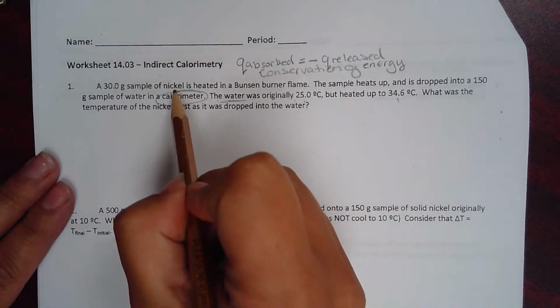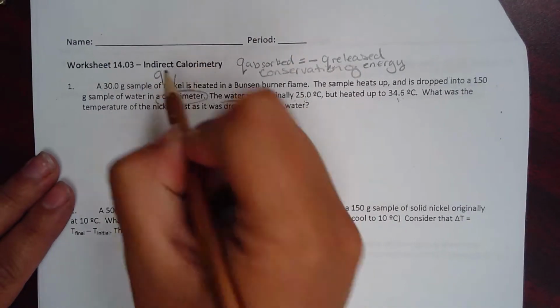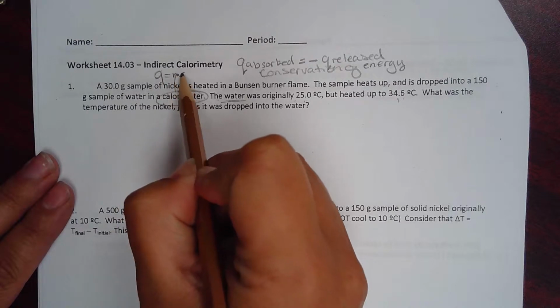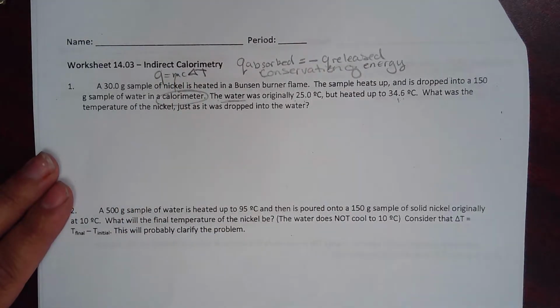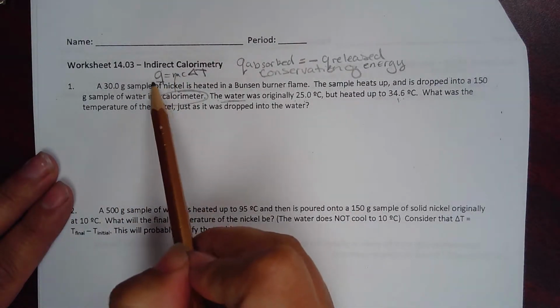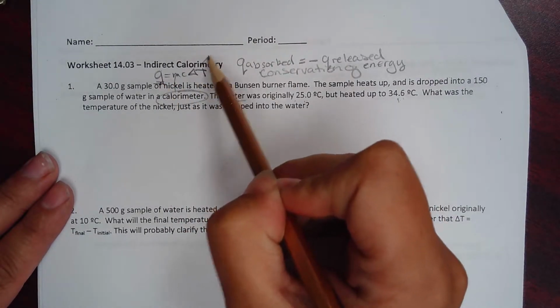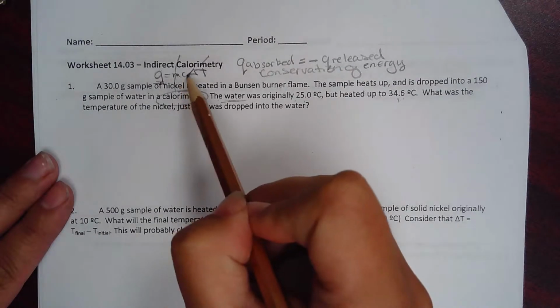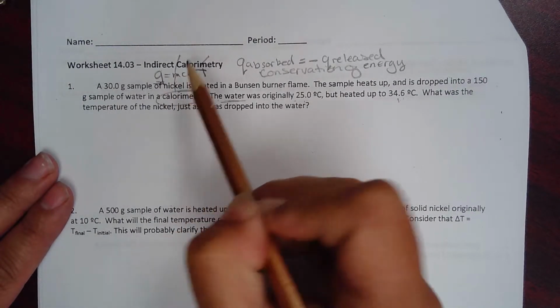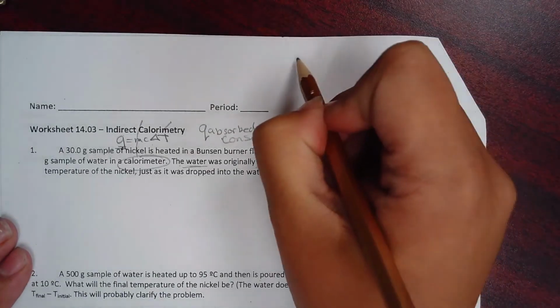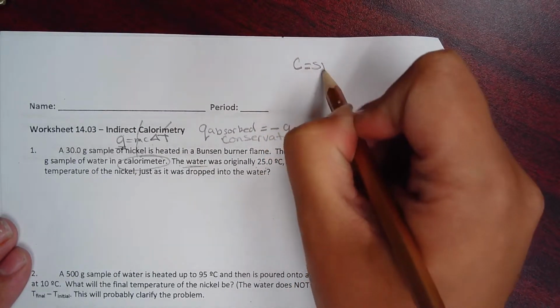Whenever you see calorimeter or calorimetry, you should always think Q equals MC delta T. That's your calorimetry equation. We're calculating heat. We can't measure heat directly, but we can measure temperature, we can measure mass, and we know that C is specific heat.